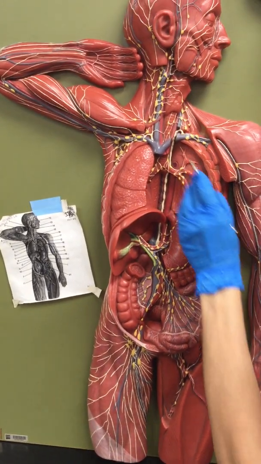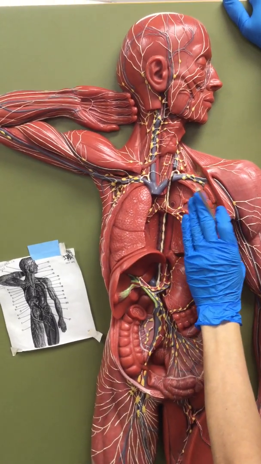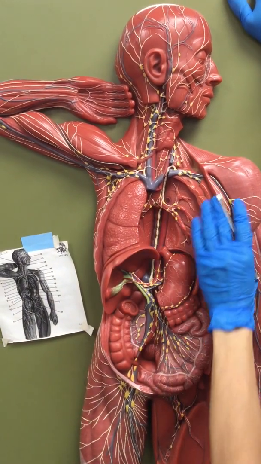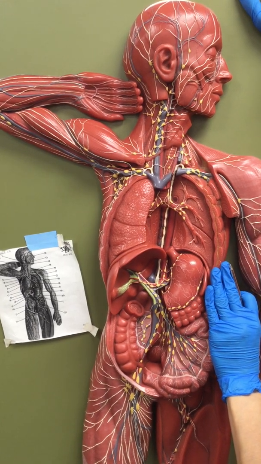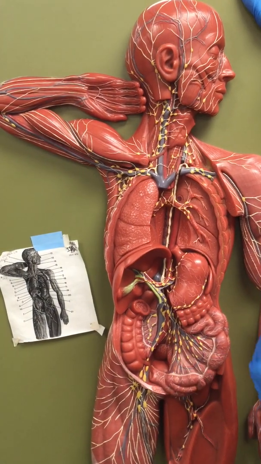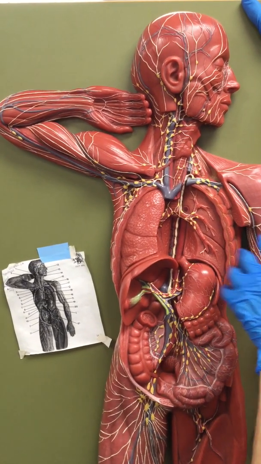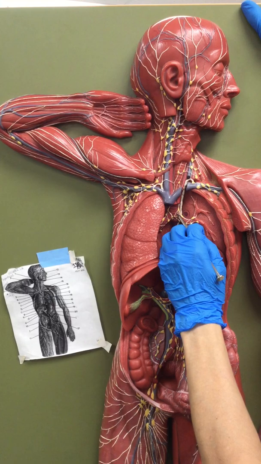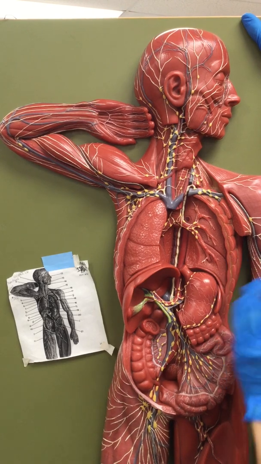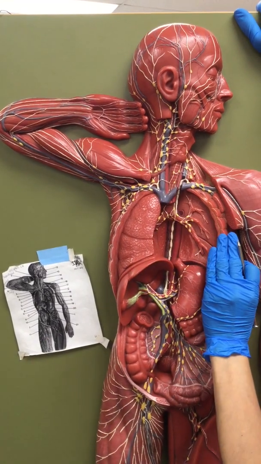Now the thymus is supposed to be here within the mediastinum, the area between the left and the right lung. But we don't have it in here because this is a model of an adult lymphatic system. If this was a model from an infant or from a baby up to puberty, these would have the thymus in here. The thymus helps to train lymphocytes, especially T lymphocytes, and once the person has developed full immunity by the age of puberty, this organ regresses in size.